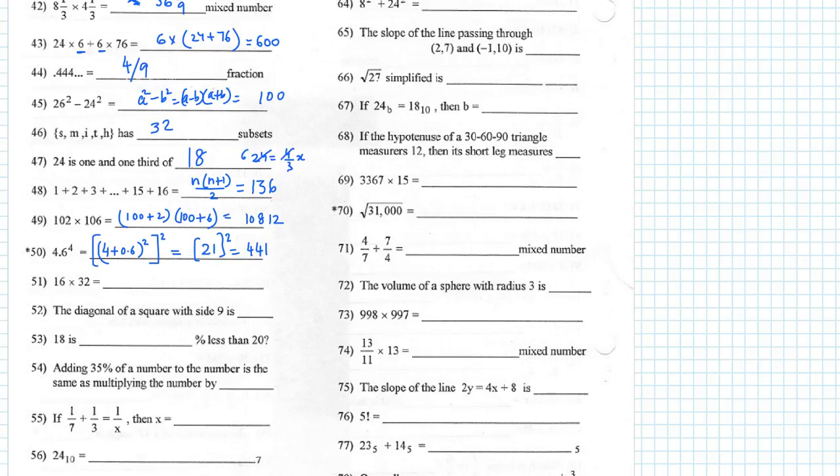Question 51, what is 16 times 32? So this is like 16 times 16 times 2. So I know that 16 times 16 is 256, and 256 times 2 will be equal to 512.